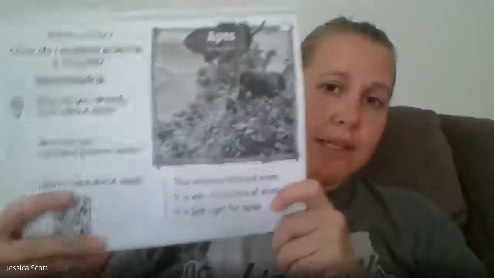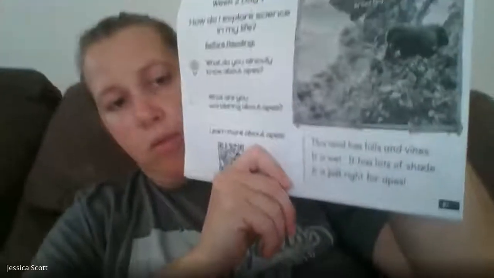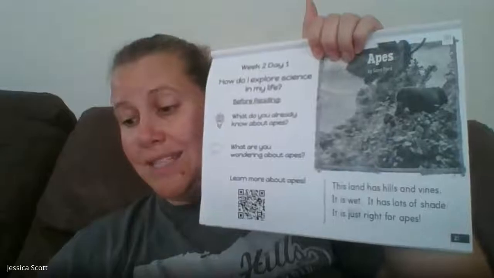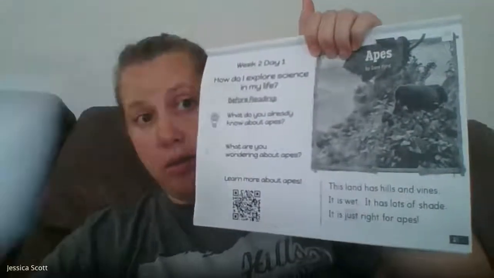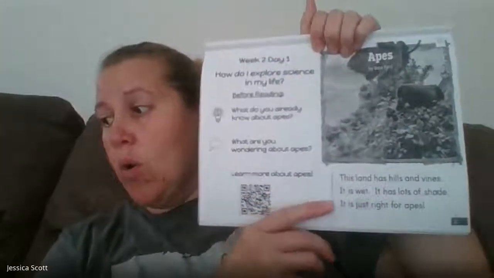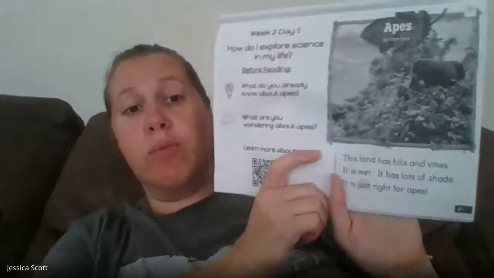So this week's book is the book called Apes. We've already read this together once, when I posted on Monday. Let's take a look back through and investigate to see if we can see any of those blended words. And as we are reading, we're thinking about an ape's habitat. Why is a forest a great place for an ape to live?